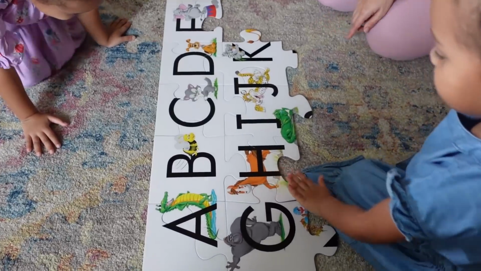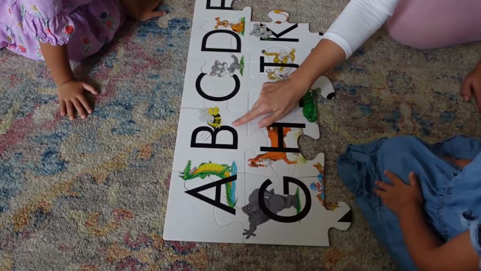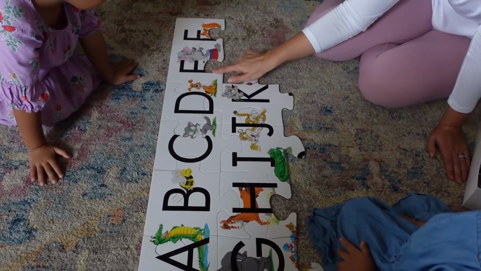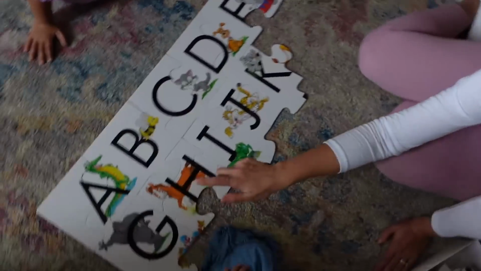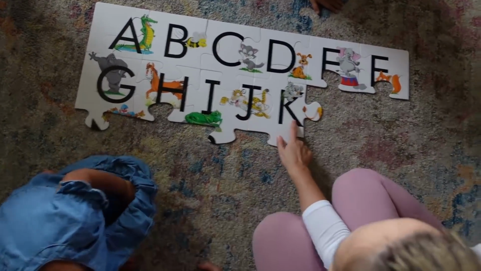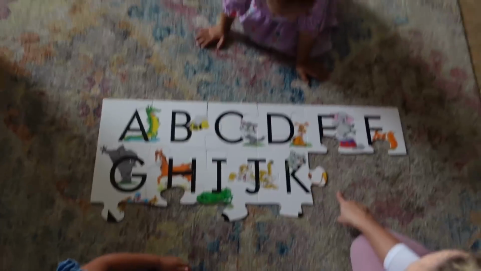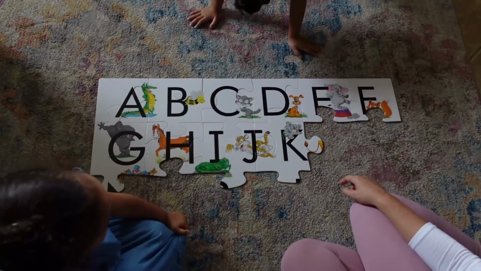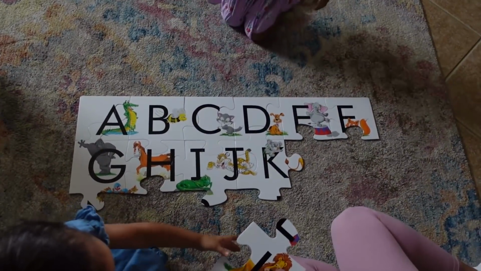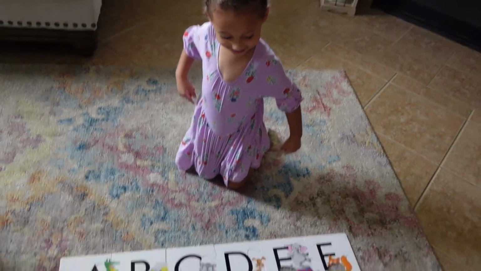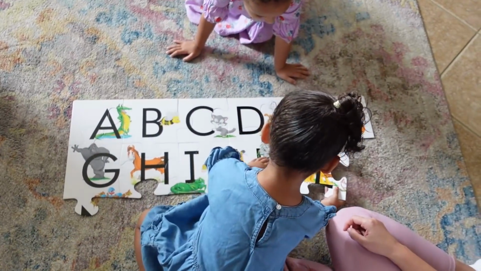Okay, so we had A, B, C, D, E, F, G, H, I, J, K. What do we need? L. L is for lion. I think it goes right there, Phoebe. It's a nice tail.